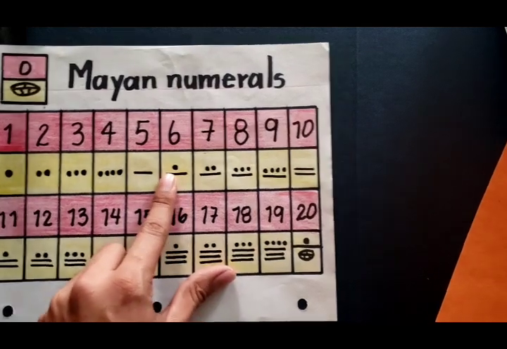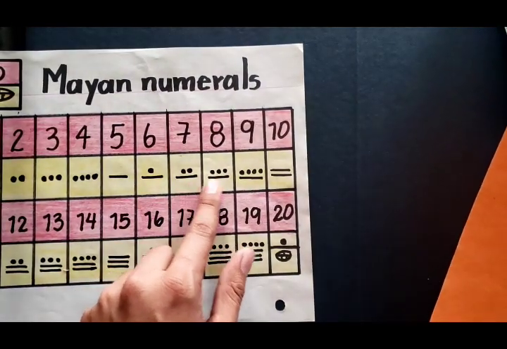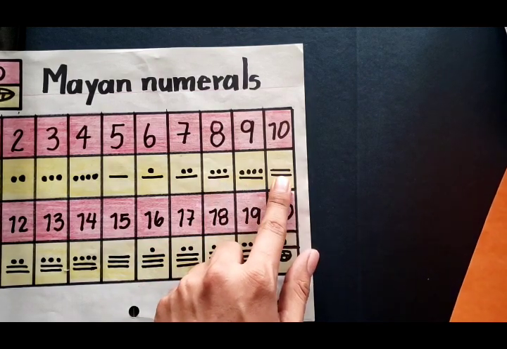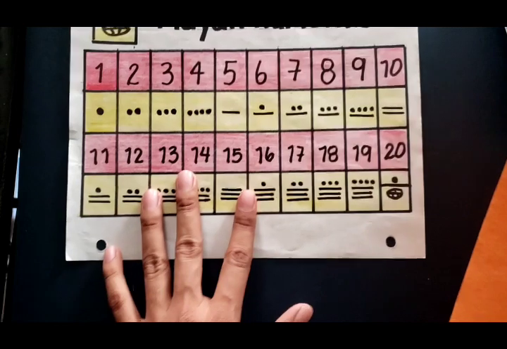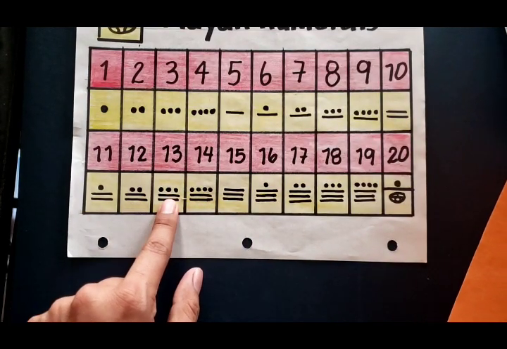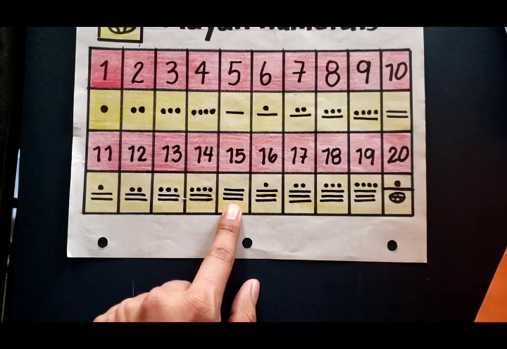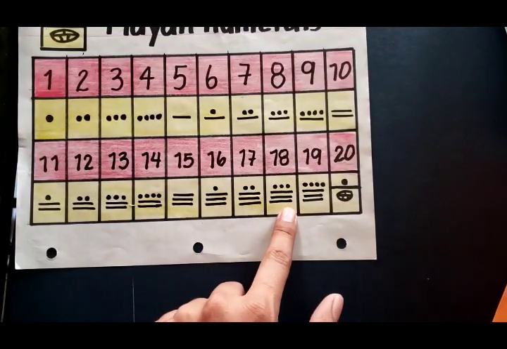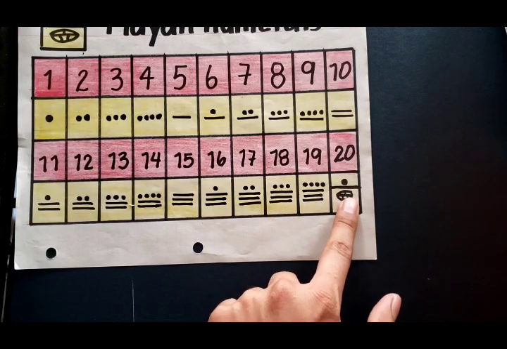With that, we make 6. 7, 8, 9. Then we have 10. 5 plus 5 is 10. 11, 12, 13, 14, 15, 16, 17, 18, 19, and 20.